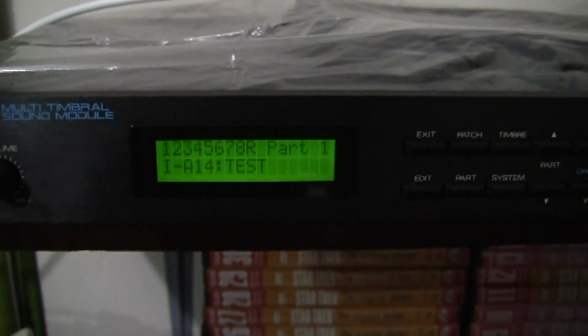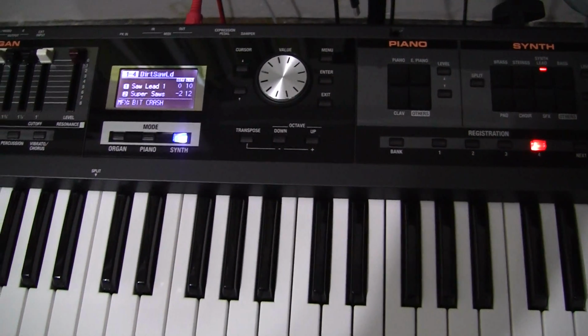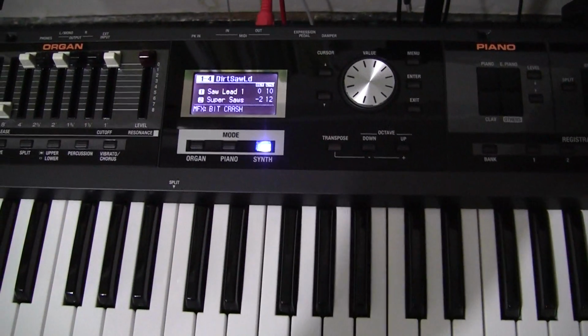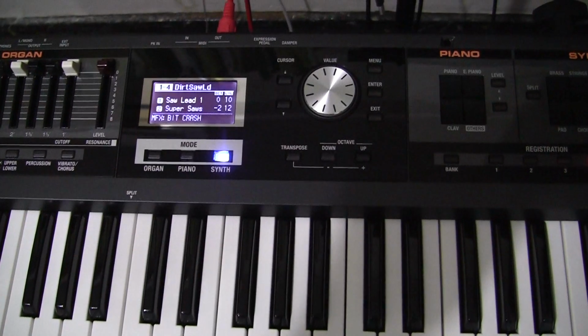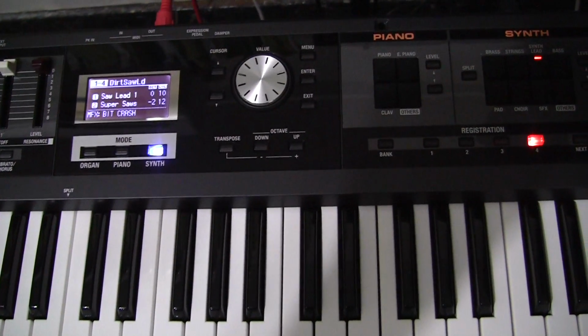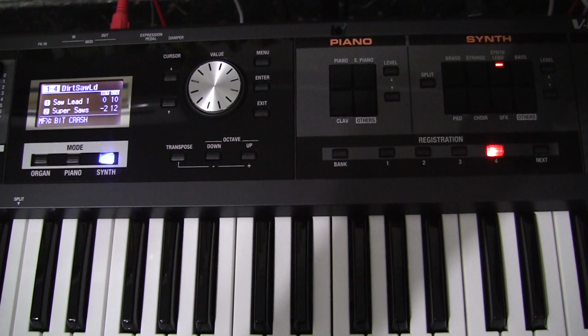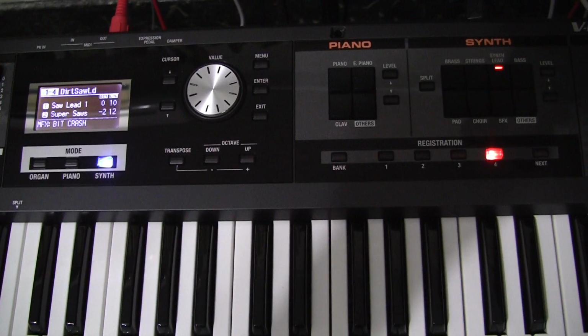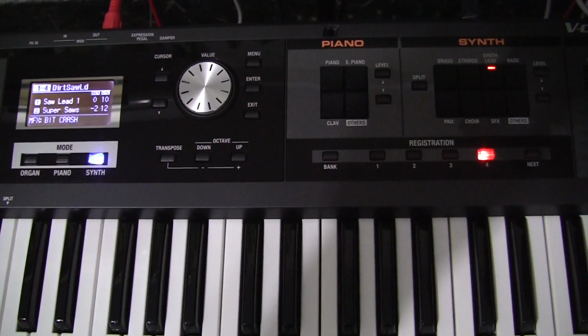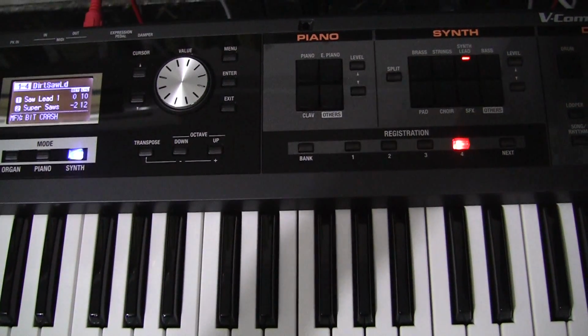When shipped from the factory, your wonderful VR-09 has all of the registrations set identically to the default number. That means program change number 1, bank 0, and MIDI output channel 4 for the upper part, and 16 for the control channel. So we have to change them individually.